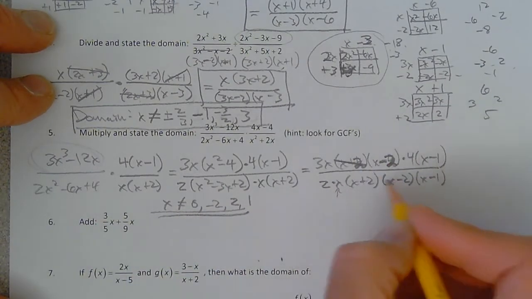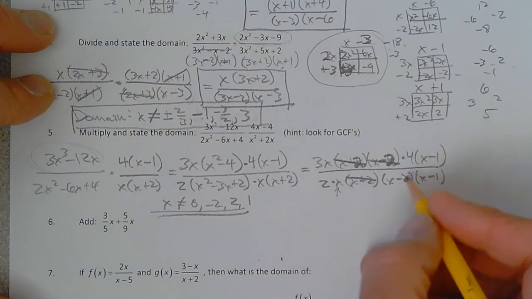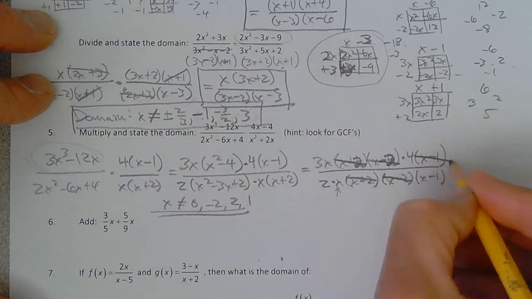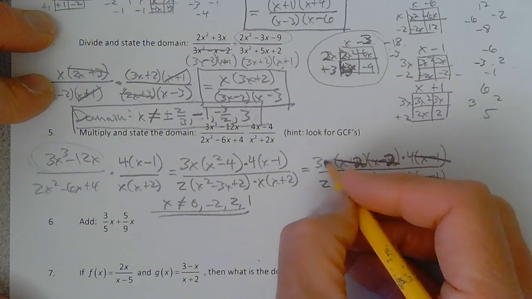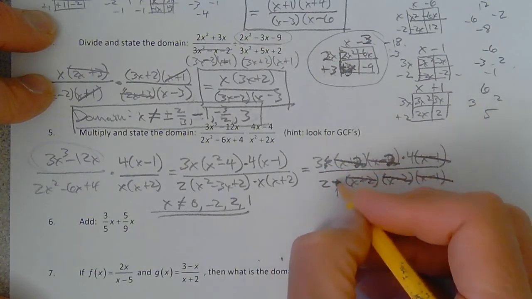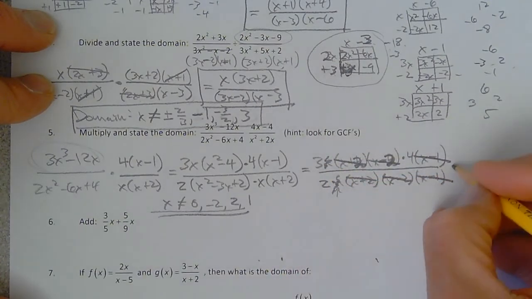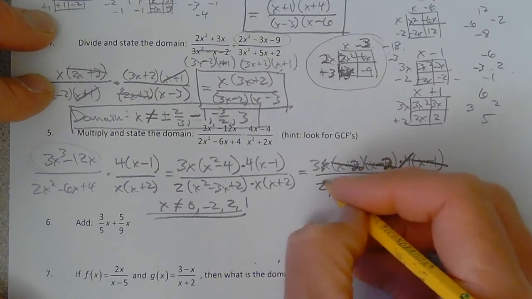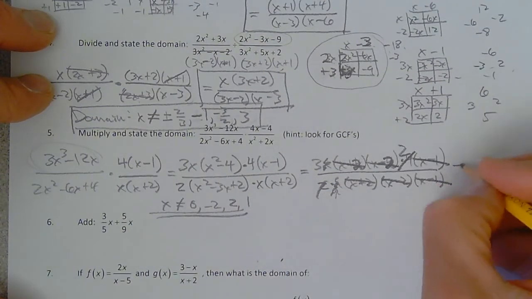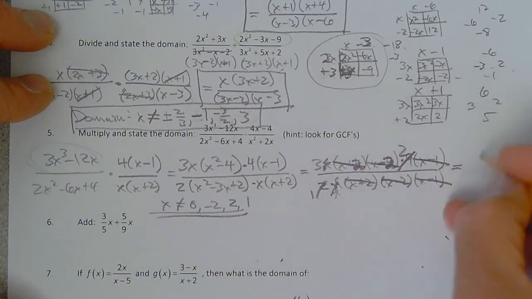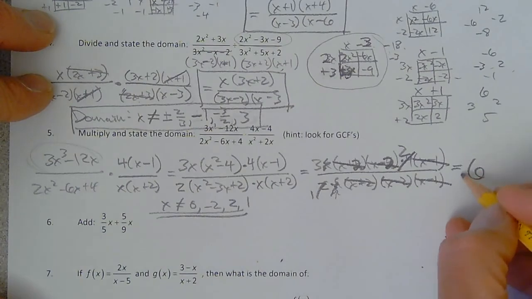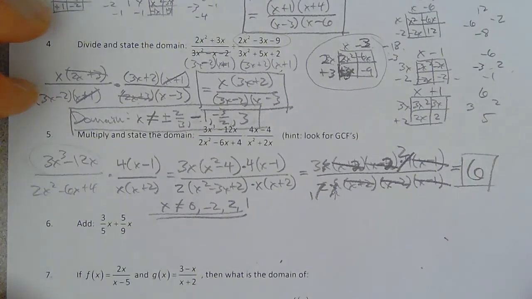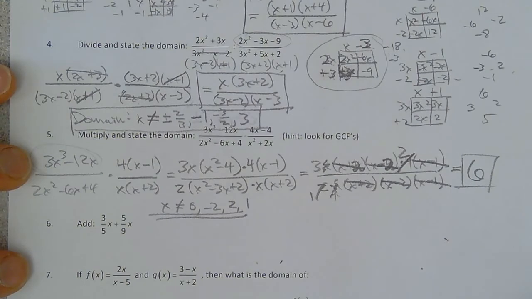I've got an (x + 2) here and (x + 2) there, (x - 2) there and (x - 2) there, (x - 1) there, (x - 1) there. Here's an x by itself with an x by itself. And 4 divided by 2 leaves a 2, so all that's left here is 6. So that simplifies all the way down to 6, as long as x is not 0, plus or minus 2, or 1.